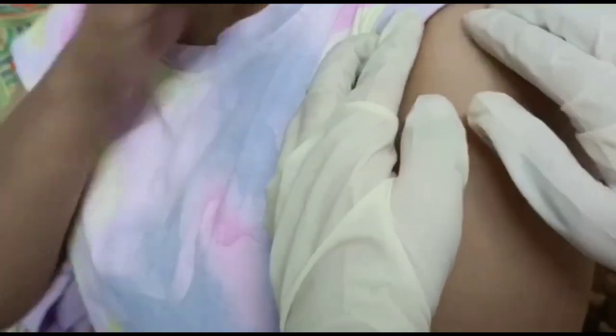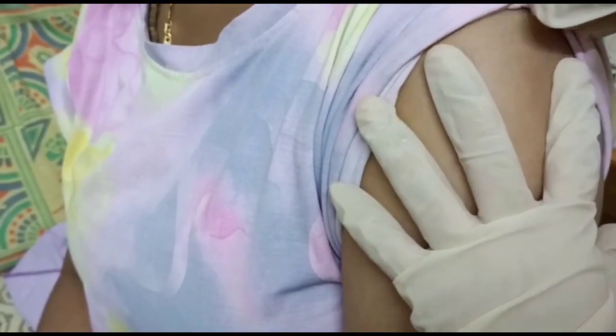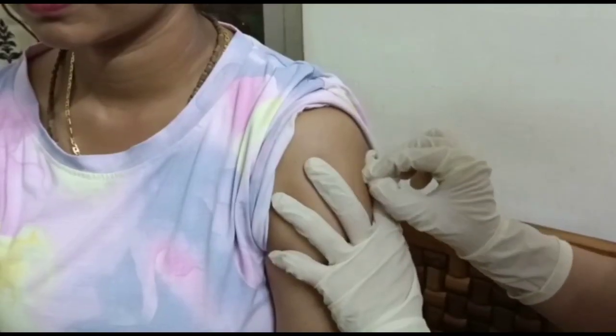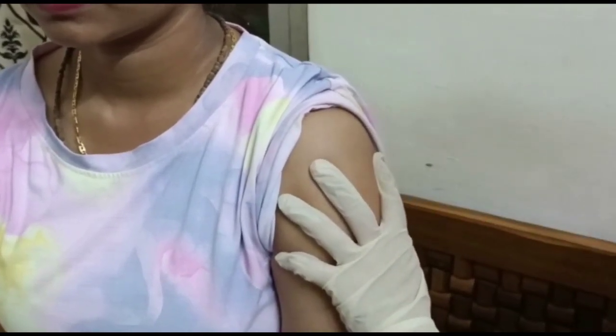Check for the acromion process. Place the hand in a triangular manner. Check for the midpoint. Then clean the midpoint using a sterile swab with cotton to clean the area. Then take the needle.